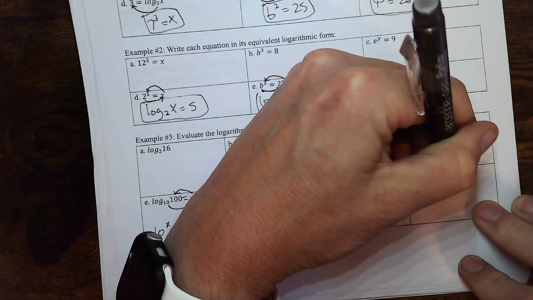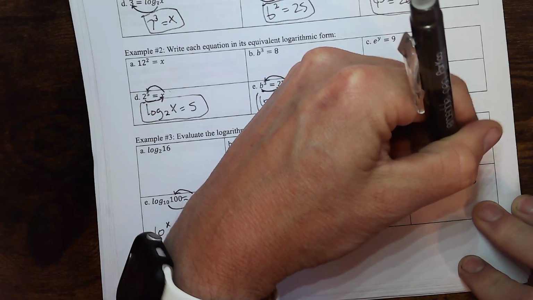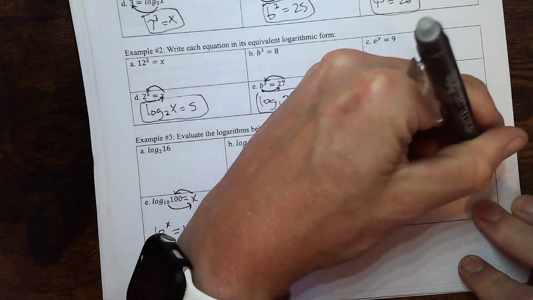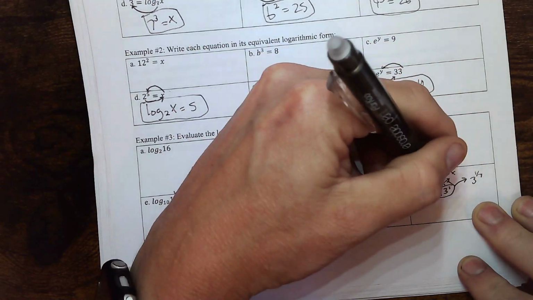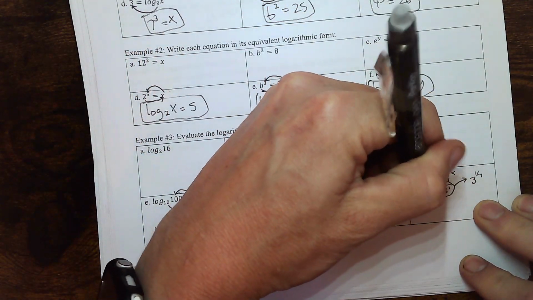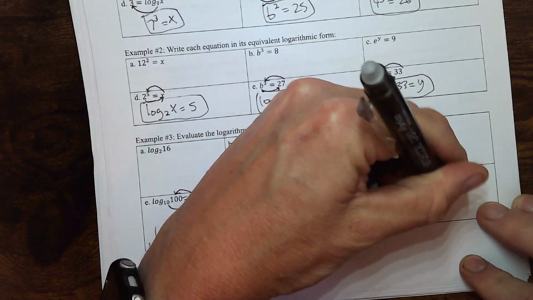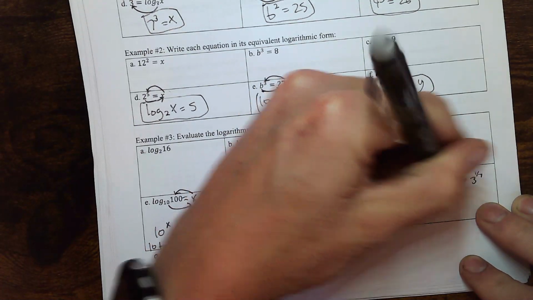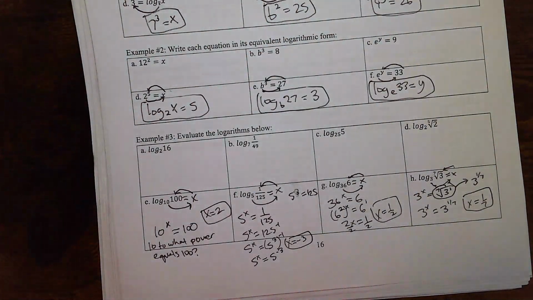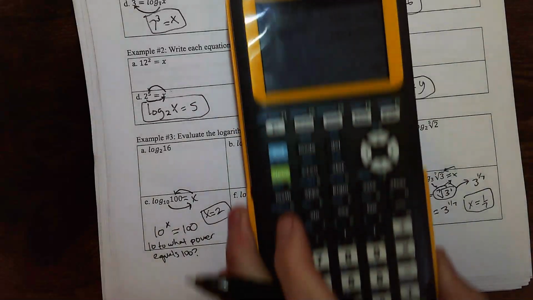The exponent of 1 is going to be my numerator. The root is the denominator of the fraction. So the 7th root of 3 is equal to 3 to the 1/7. So 3 to the x equals 3 to the 1/7. You see the bases are the same, so I can just set the exponents equal to each other. X equals 1/7.